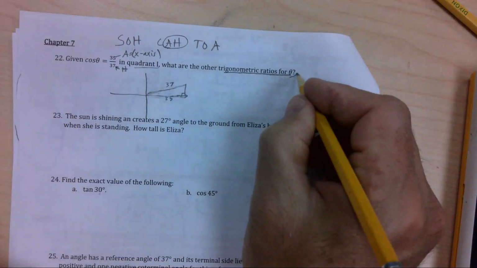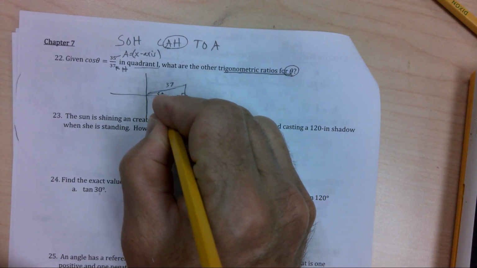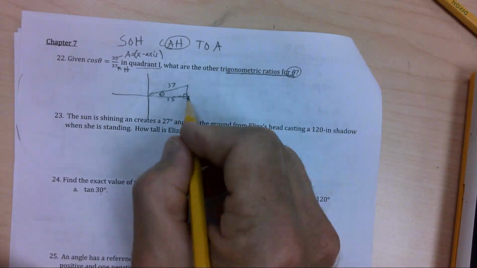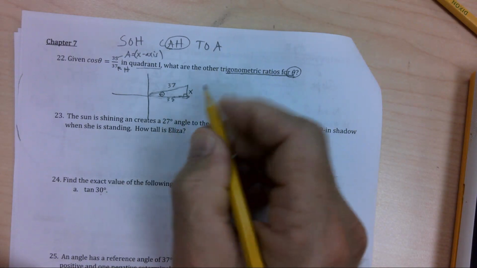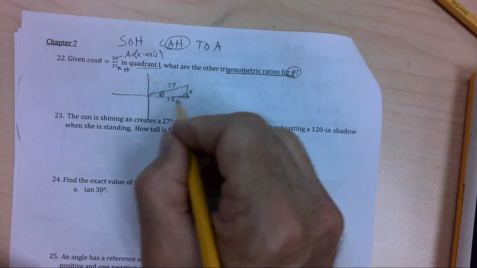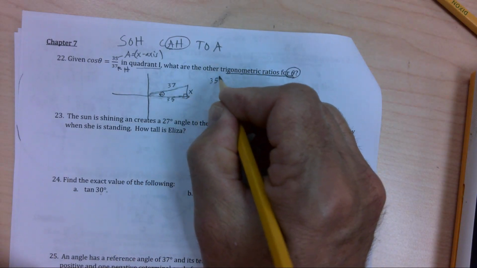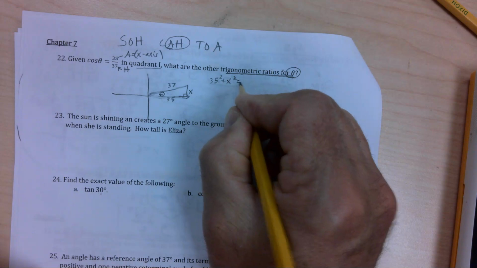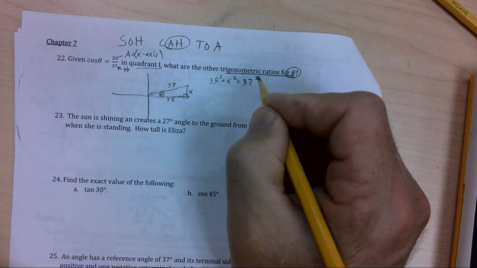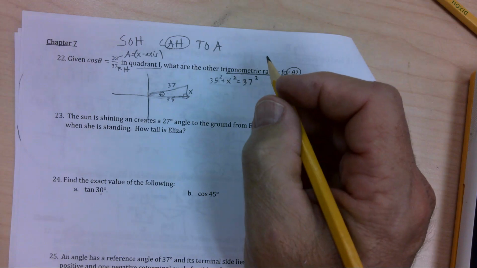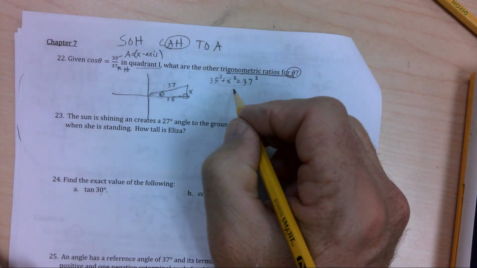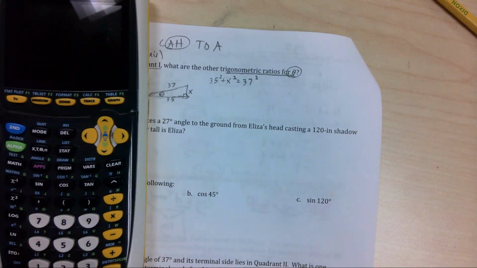So it says, what are the other trigonometric ratios for theta? Well, theta, remember, is your reference angle. It's down here. So that's telling you got to find the opposite side, which is x. Well, there's no family here, so Pythagorean theorem, a squared plus b squared equals c squared. And if we do the math there, here we go.